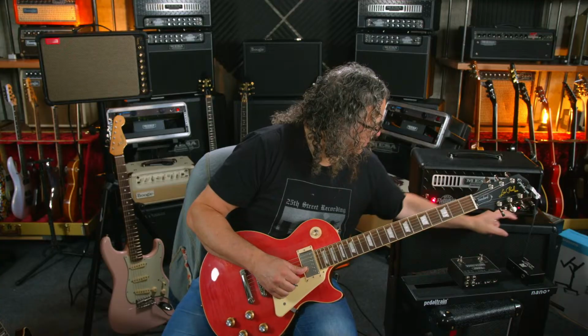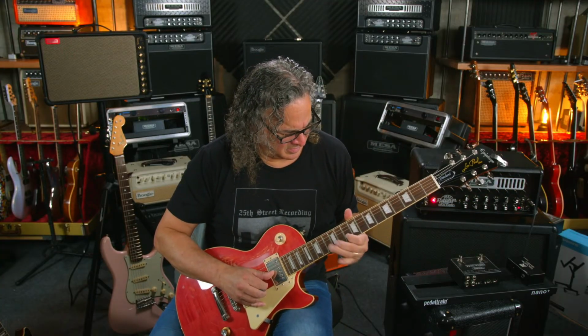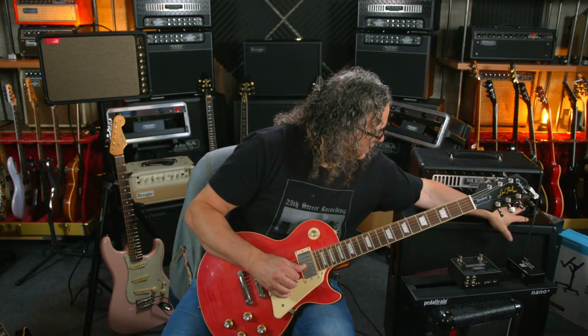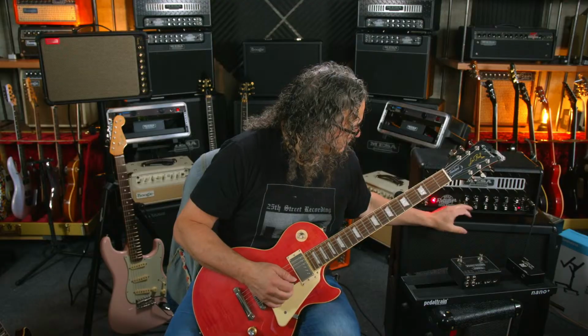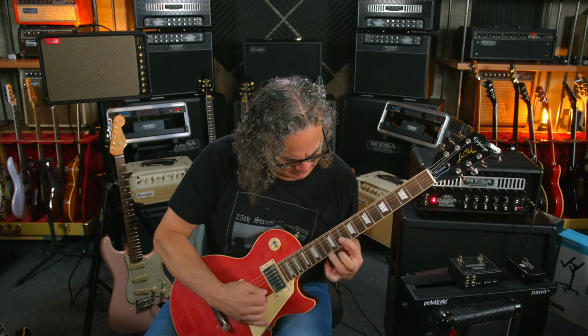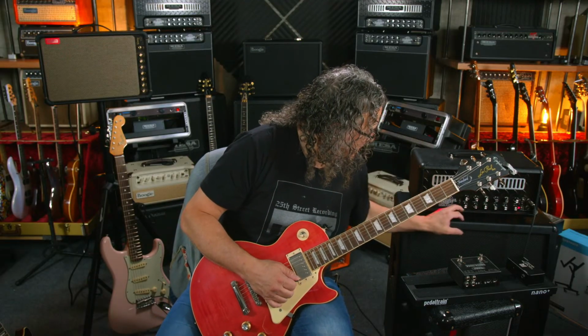Back to the middle channel here. I should say the middle mode of the second channel. These two channels are identical. Now we're going to go into the highest gain mode. And now we bring the master down, bring the preamp volume at about 9 o'clock.